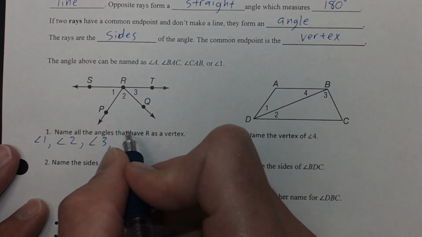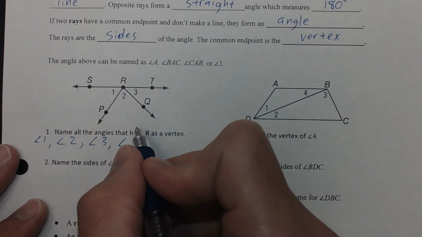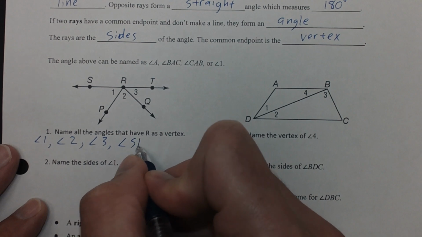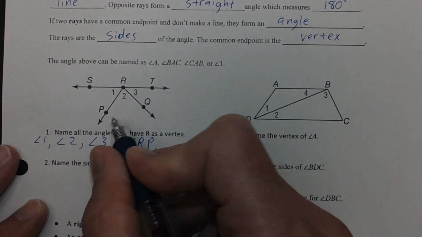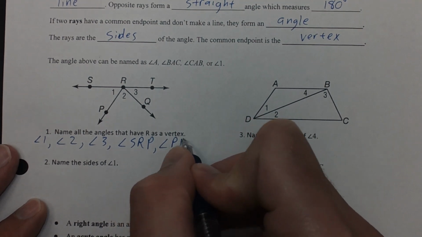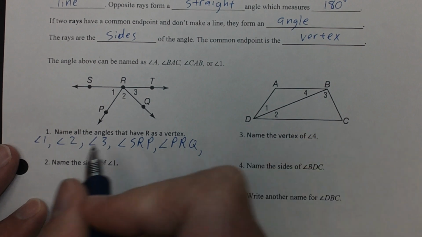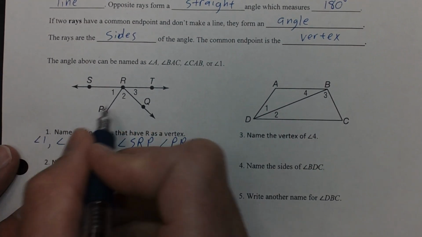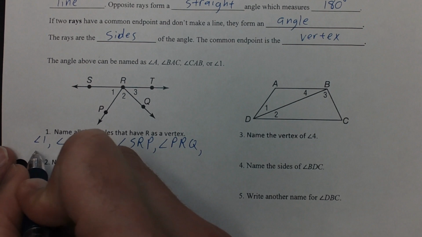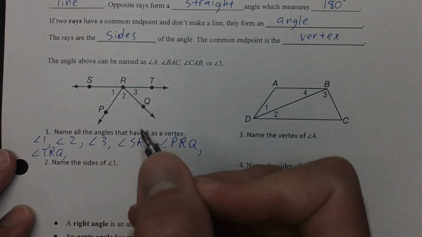We could have also called angle 1 angle SRP. Angle 2 could have been called angle PRQ. Angle 3 could have been called angle TRQ. And those are the small angles.